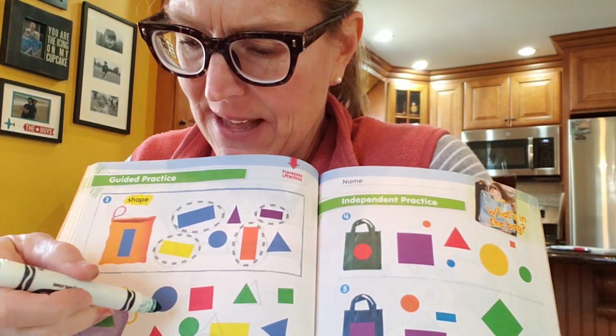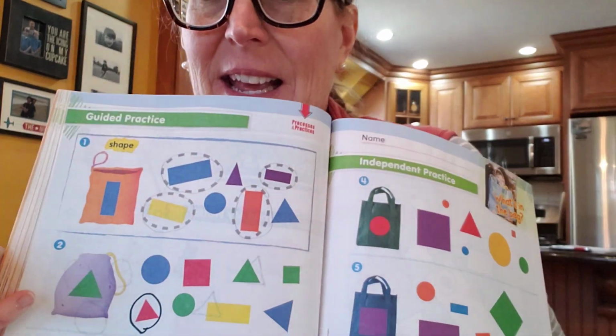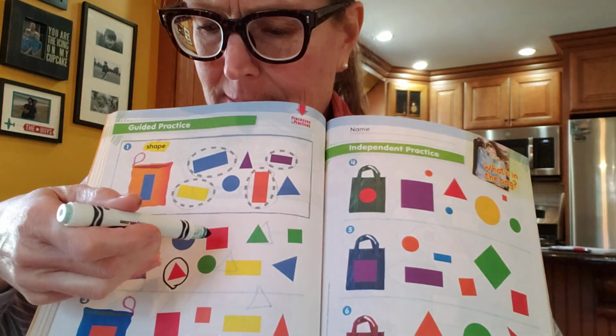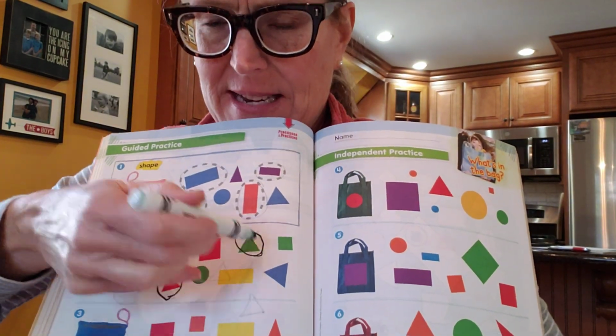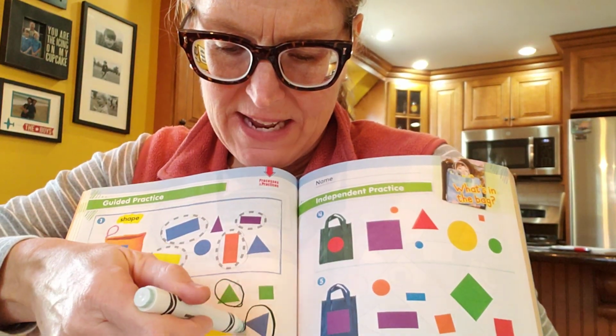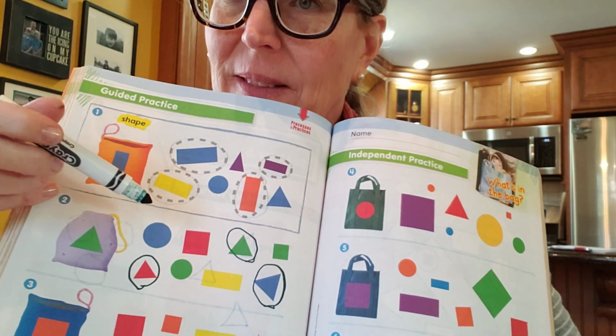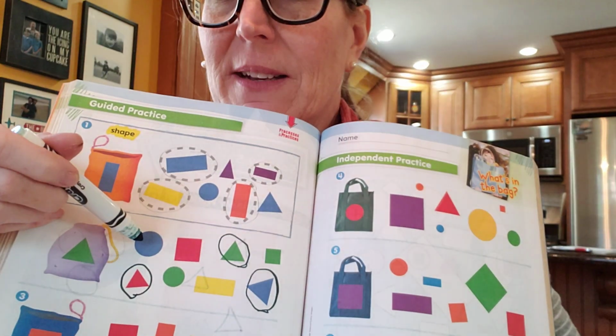Okay, let's look at them together. Can we put this triangle in? Yes, we can. Can we put this triangle in? Yes, we can. And can we put this triangle in? Yes, we can. Why can't we put in this blue object?